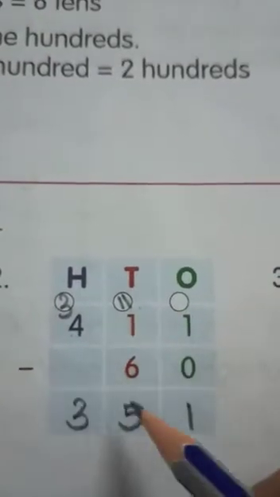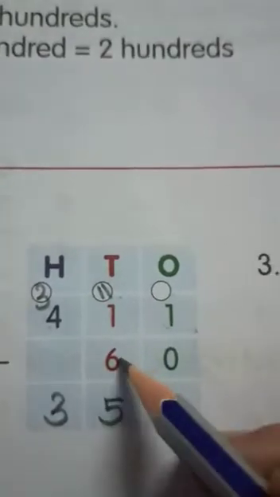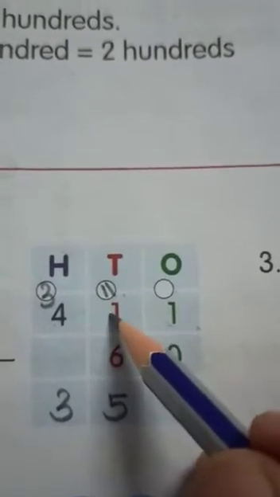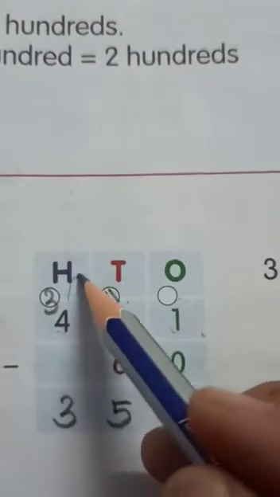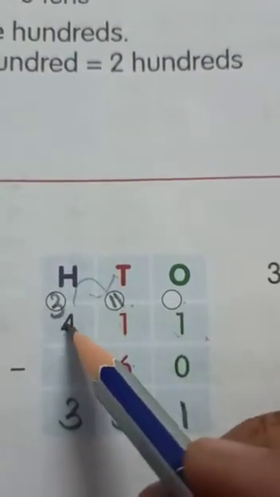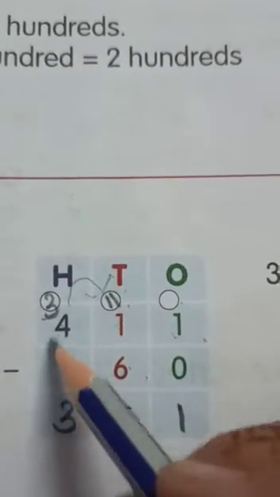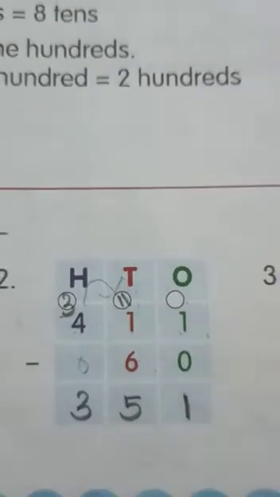Next, subtract 60 from 411. 1 minus 0 is 1. So 6 cannot be subtracted from 1. So you have to take 10 from hundreds place. This 1 will become 11 and this 4 will become 3. 11 minus 6 is 5. So here we have 0. 3 minus 0 is 3 only.